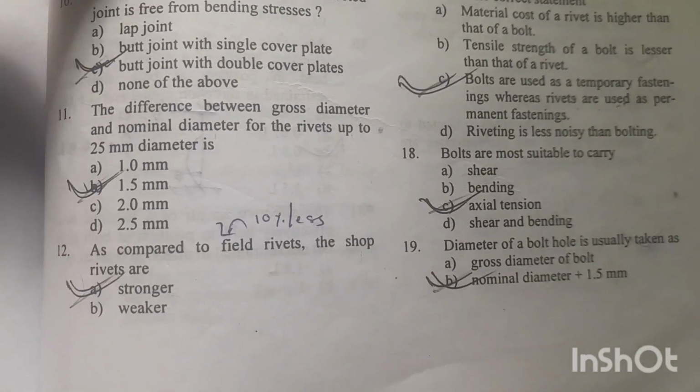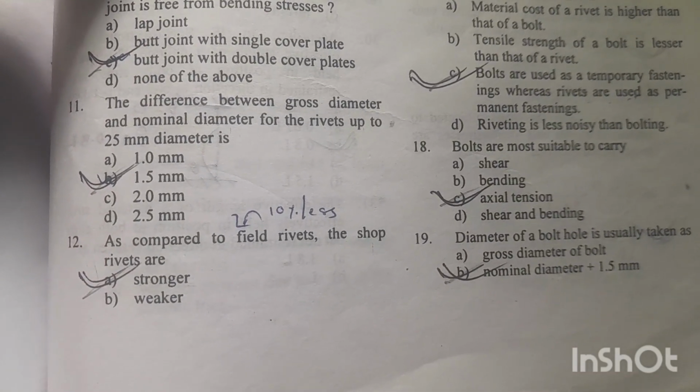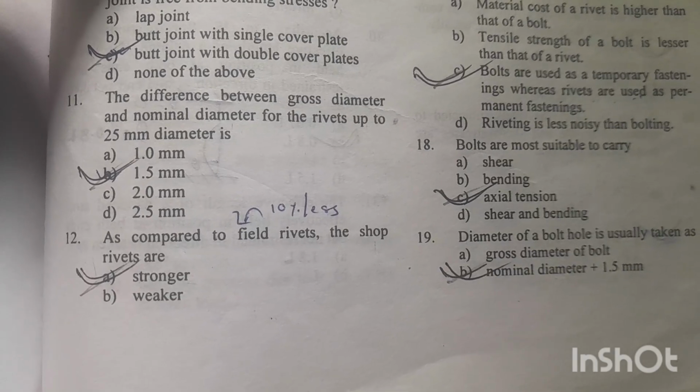As compared to field rivets, the shop rivets are stronger, 10% stronger than field rivets. Okay, option A is right answer.